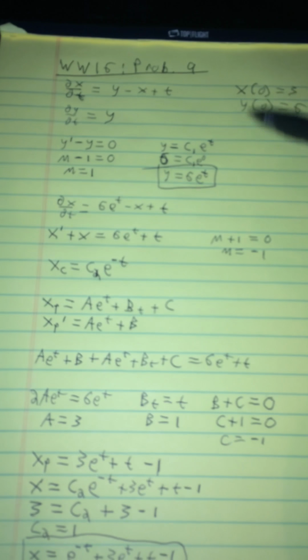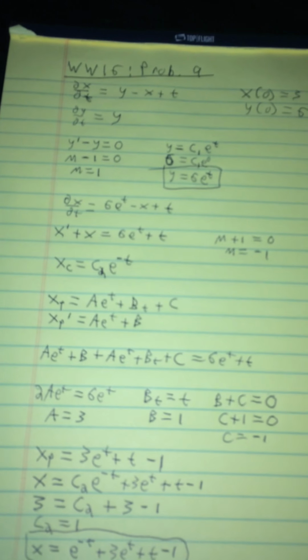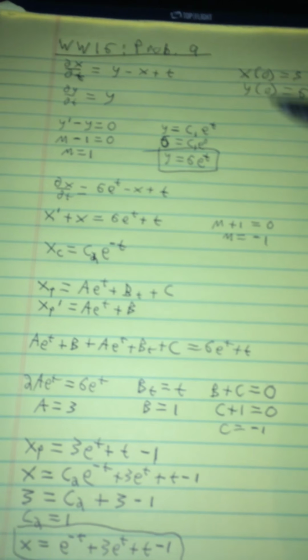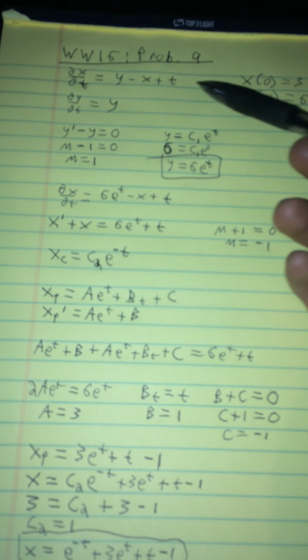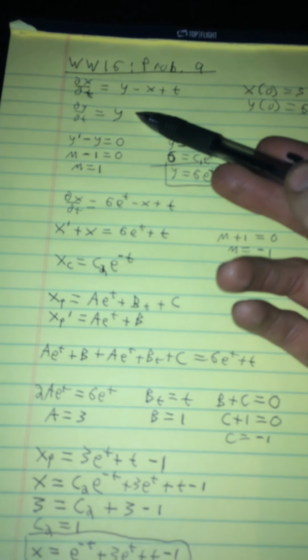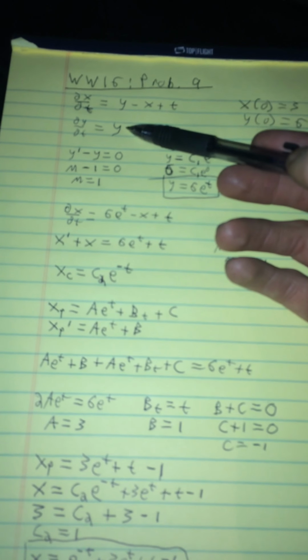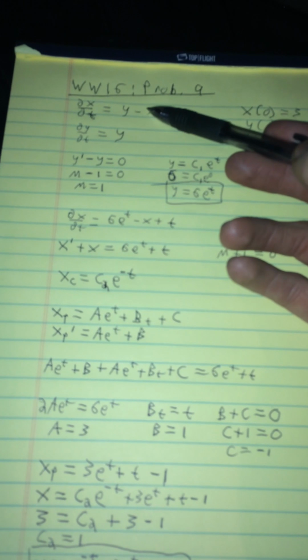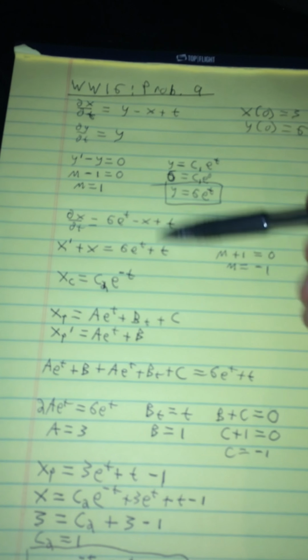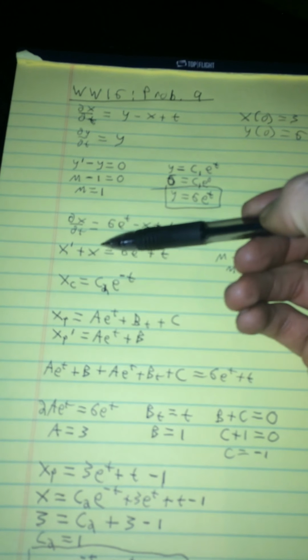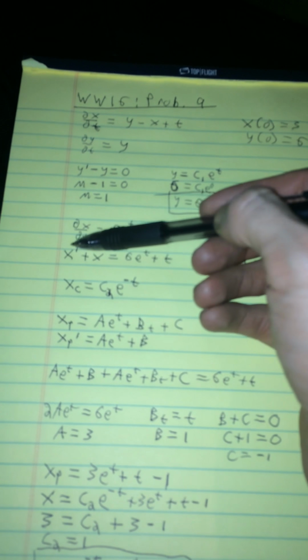So essentially, it's super easy. All you need to do is take these two original equations, solve one of them, and then plug it right into the other. And the actual things themselves are super easy because it's only first order.